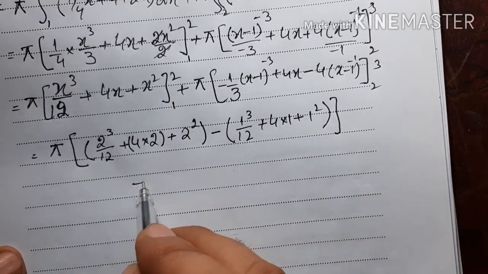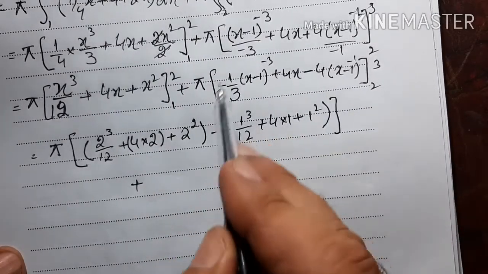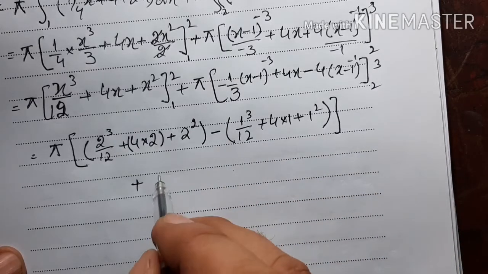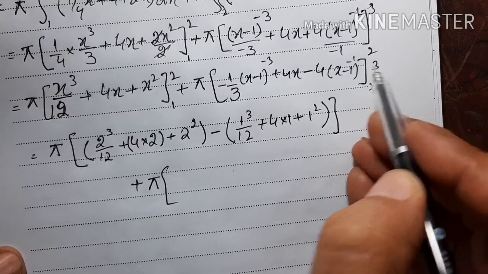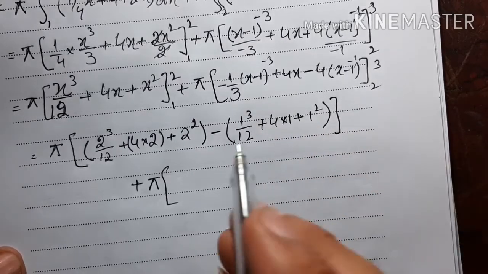Plus, now I am going to open this, pi. First of all, I will put upper limit 3 in place of x.